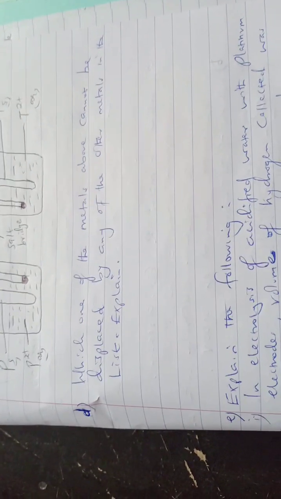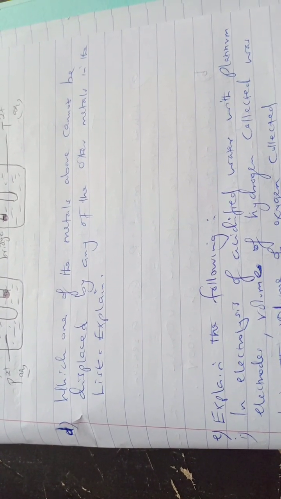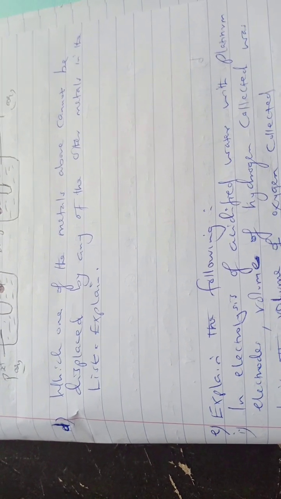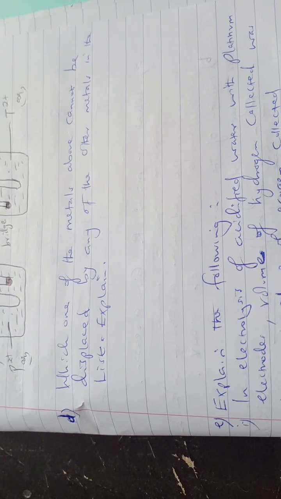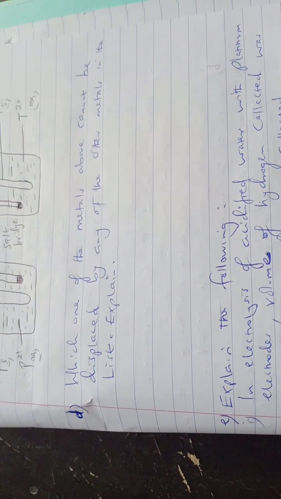Then we go to the next part. It says that which one of the metals above cannot be displaced by any of the other metals in the list. You have seen the potential. We said if you are negative, it means you are a reducing agent. If you are positive, it means you are an oxidizing agent. So if you are to compare all those elements that are given in that table, you will find that the element that cannot be displaced by any other is the element which is the most reactive. In this case, it must be P.